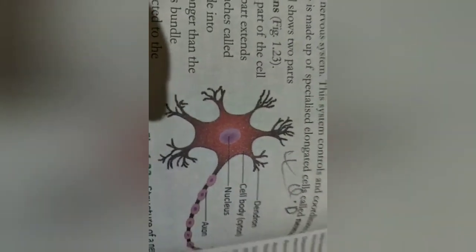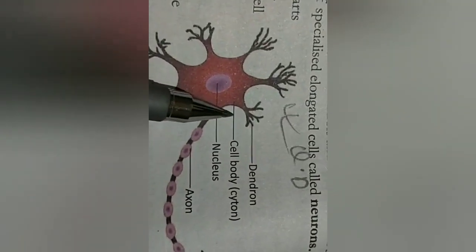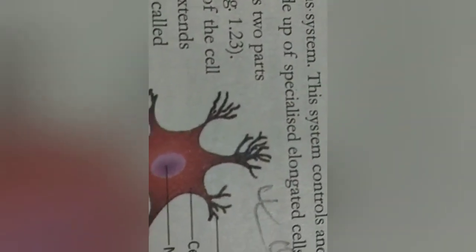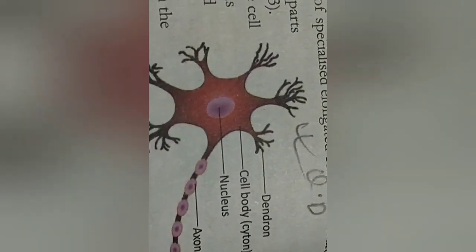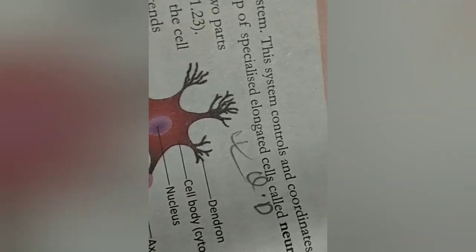Now if you will see the dendrons, the terminals of these dendrites are connected with the axon, the terminal of the axon. This one is connected with the dendrites of other neurons. This connection is called synapse, and the axons of several neurons are bundled together and form one nerve. So nervous tissue is located in the brain, spinal cord and sense organs.